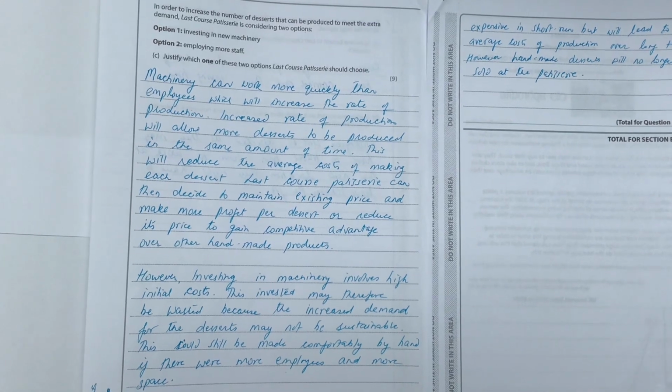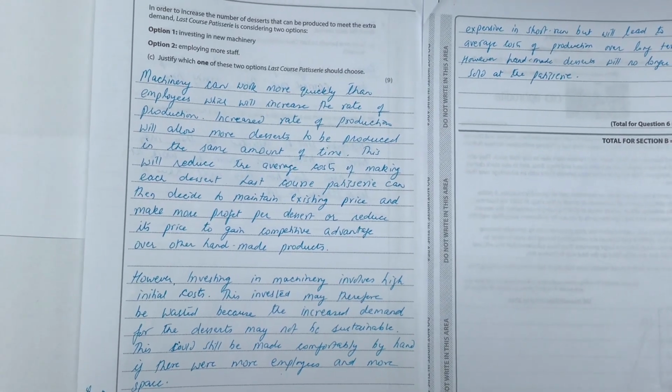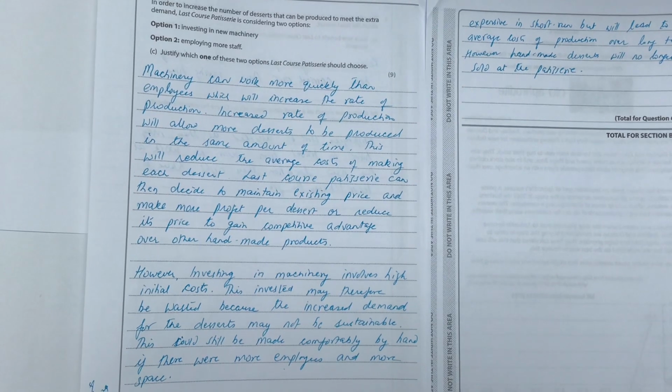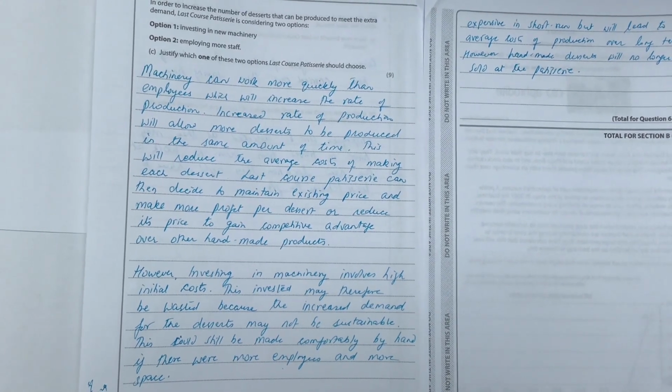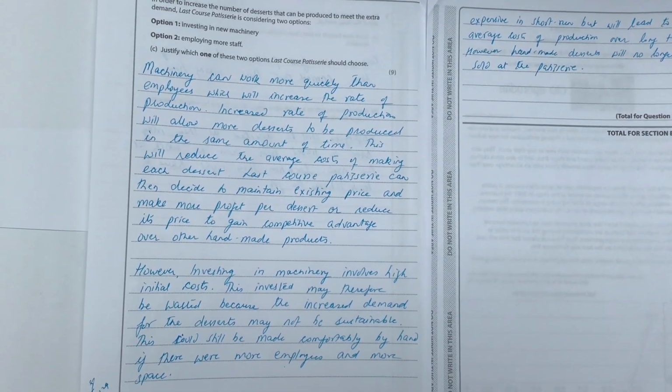Machinery can work more quickly than employees, which will increase the rate of production. Increased rate of production will allow more desserts to be produced in the same amount of time. This will reduce the average costs of making each dessert.